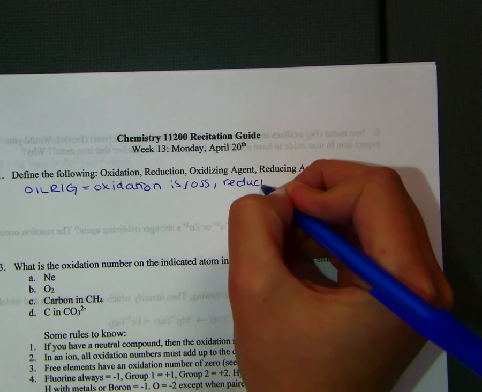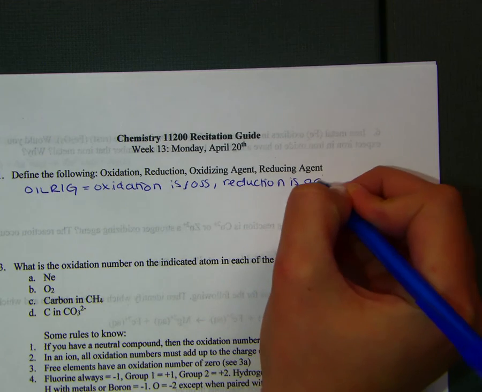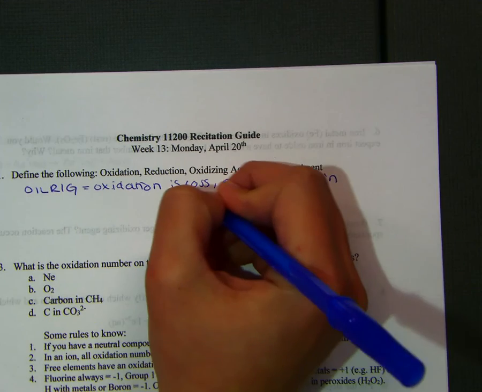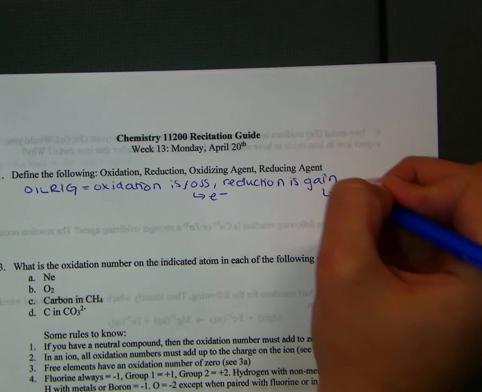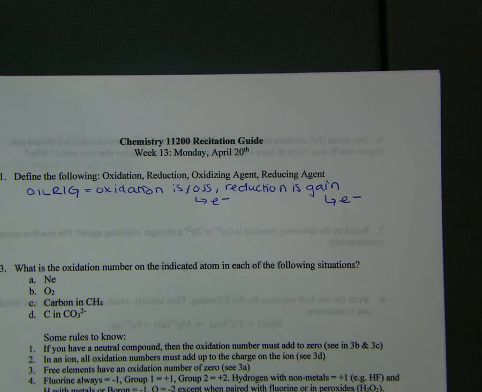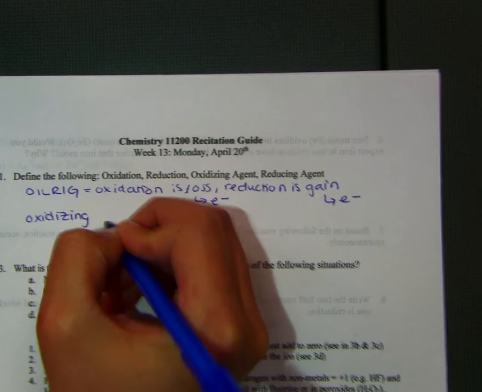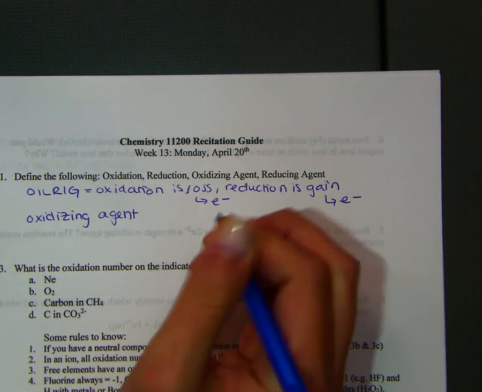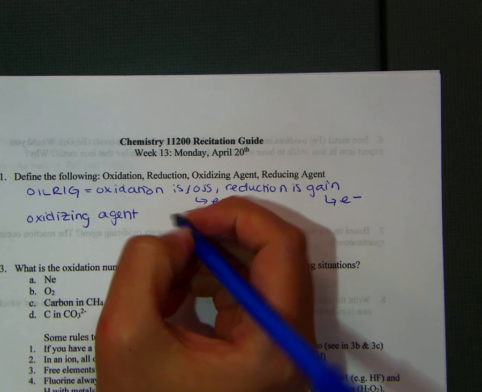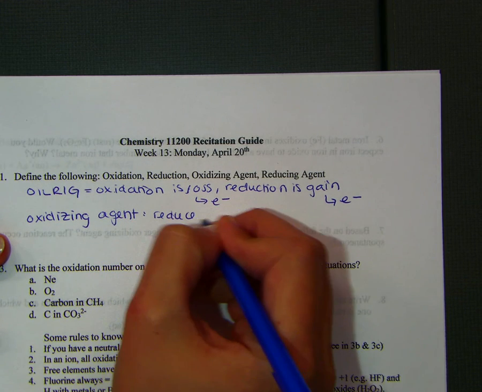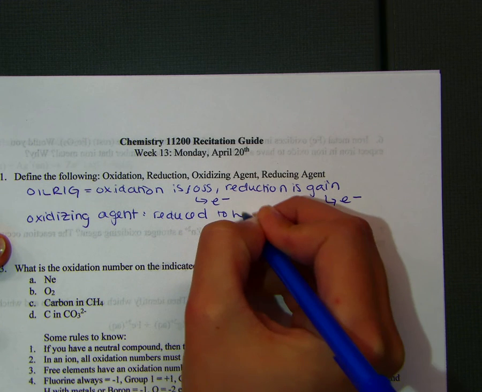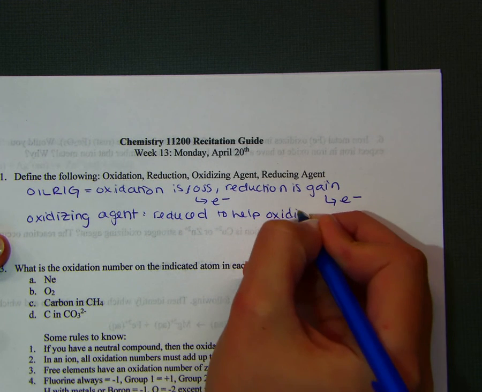And reduction is gain. So, what I'm saying, losing what, gaining what? We're talking about electrons. So this is the loss of electrons. This is the gain of electrons. So, the only way that this gets confusing is when we talk about oxidizing agents and reducing agents. Because oxidizing agents are reduced. Why? Because they're so good at reducing that they help other things oxidize. That's why they're called an oxidizing agent. So they are reduced themselves, reduced to help oxidize is what we say in shorthand.